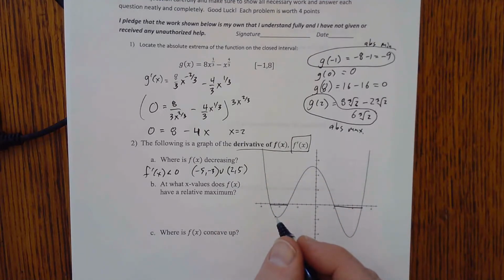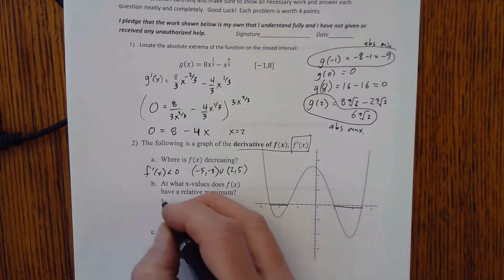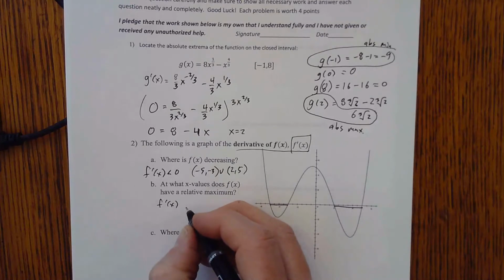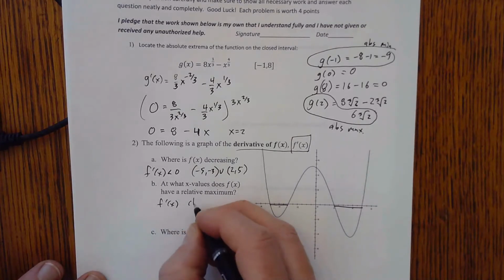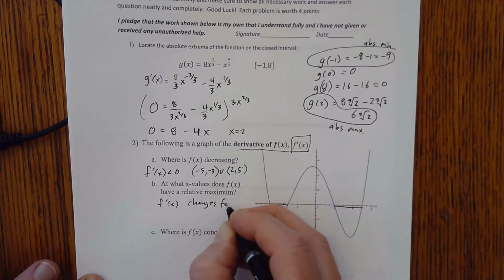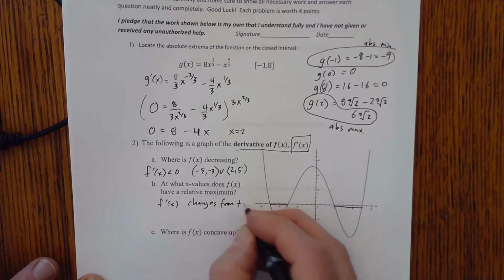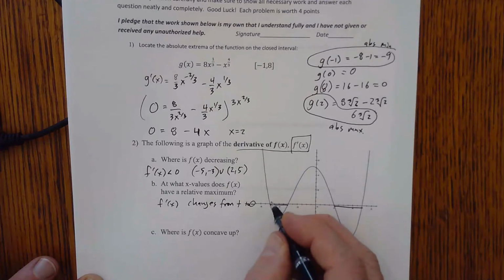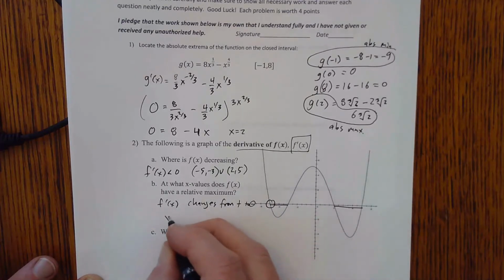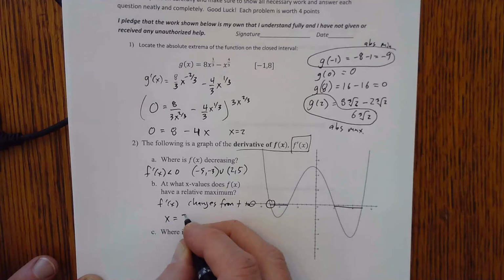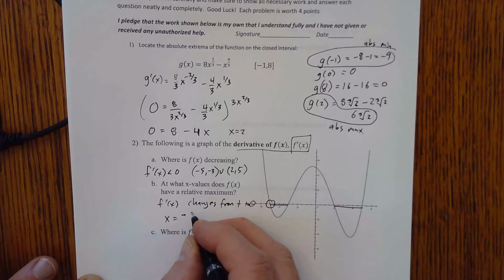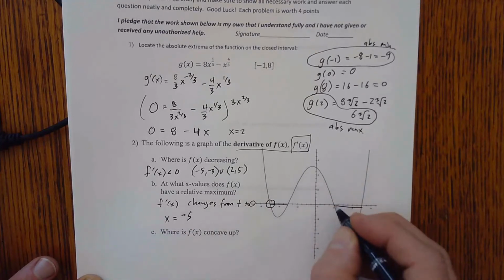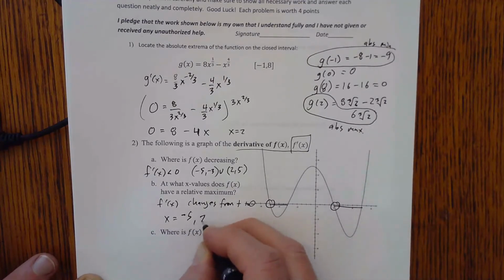At what x value does my function have a relative maximum? That's where f prime of x changes from positive to negative. So that is going to be here. So at x equals -5. And let's see, positive, negative, that's here. And 2.